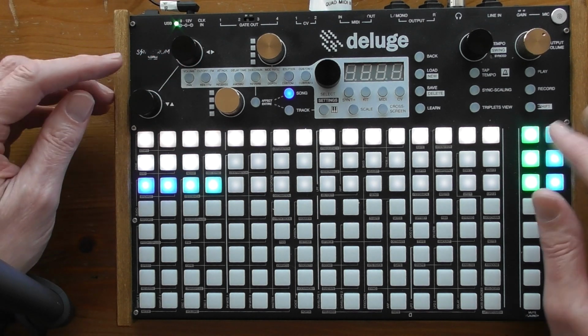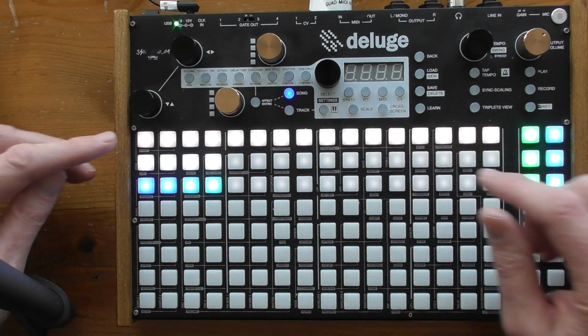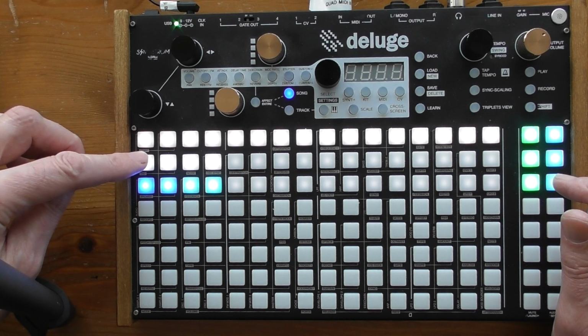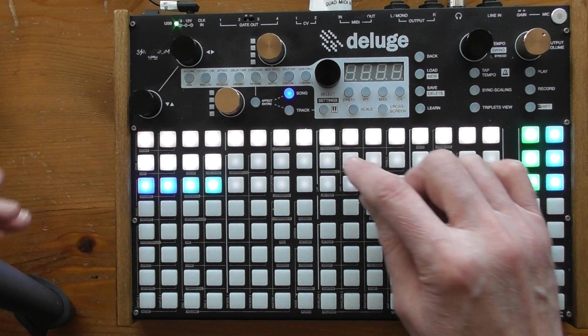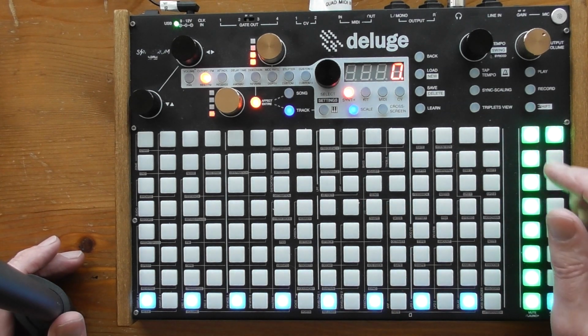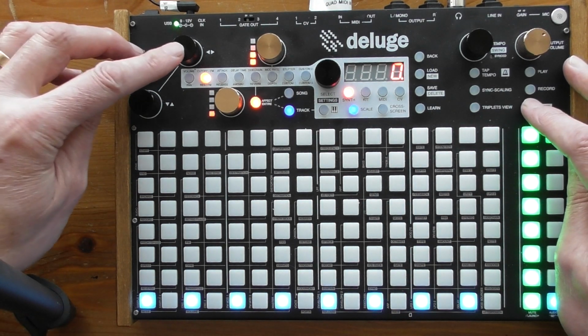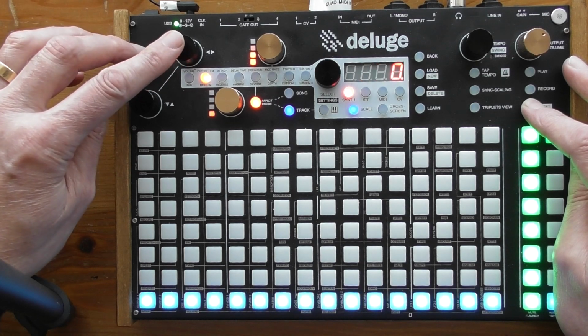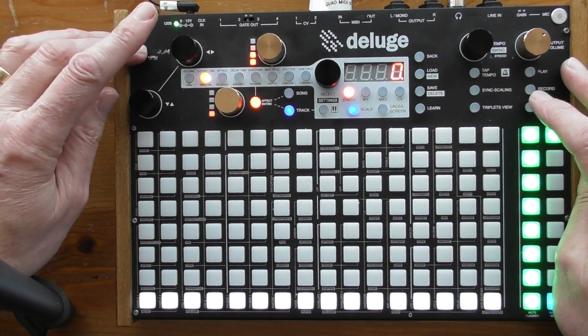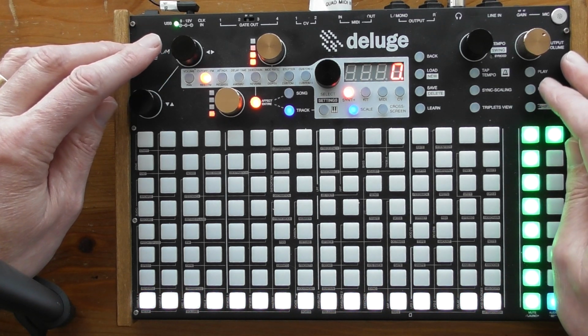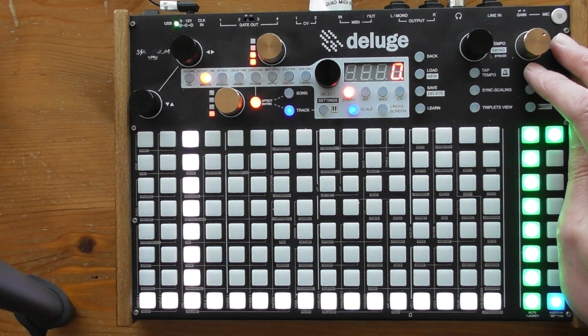So let's go back to our synth bass. We're going to press one of these pads on this row to take us to the synth bass track, and we're going to double it so it flashes 8th, double it again, flashes 4th. So let's run that.